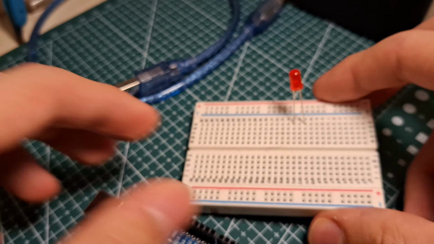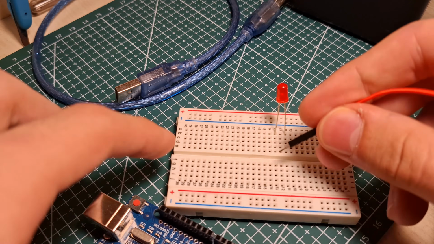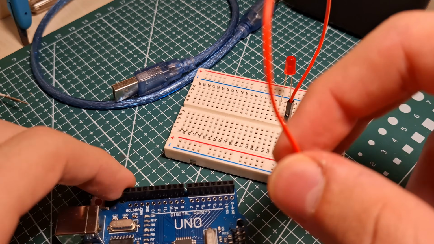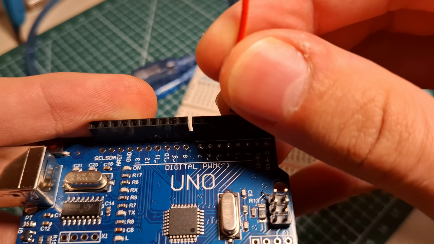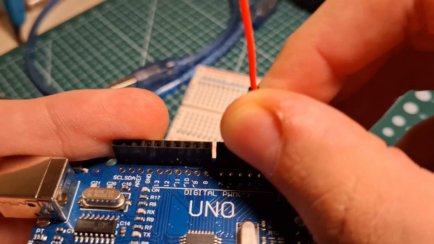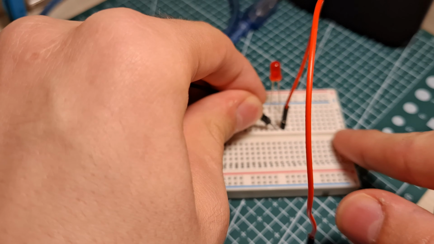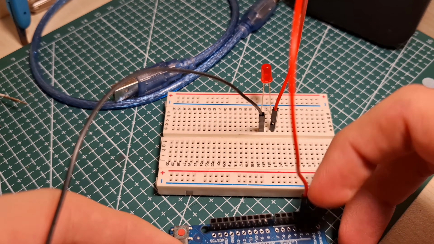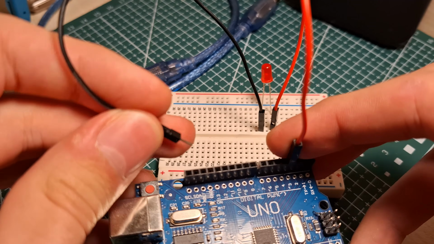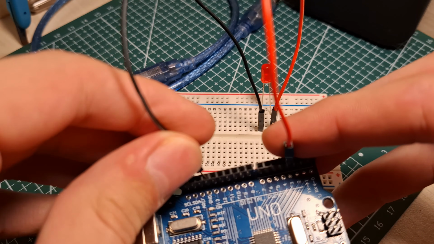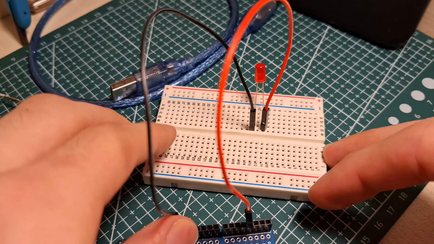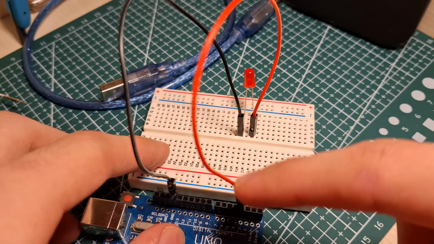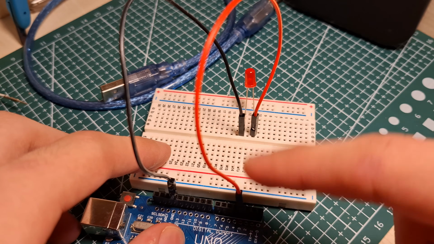So now I connect positive side to the third pin, and the negative side to ground. By the way, it would be reliable if you use a 220 ohm resistor while you make the connection of the LED and Arduino.